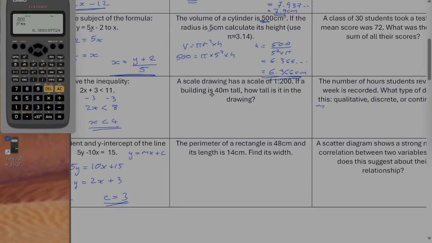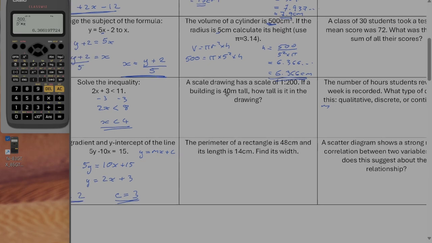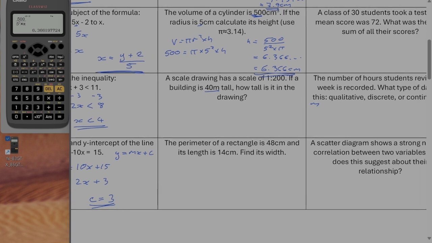Okay, a scale drawing has a scale of 1 to 200, so that means 1 of whatever unit on the drawing is 200 in real life. If a building is 40 meters tall, how tall is it in the drawing? What I'm going to do is convert that into centimeters. So 40 meters is going to be 4,000.